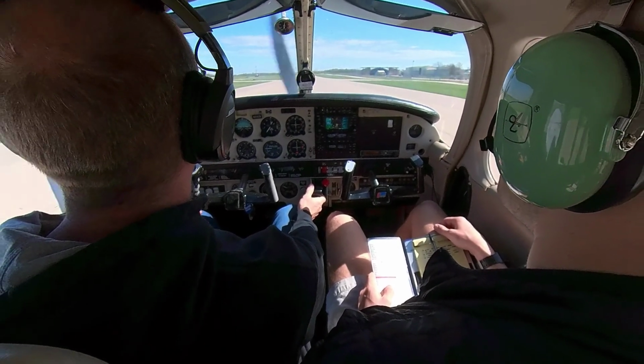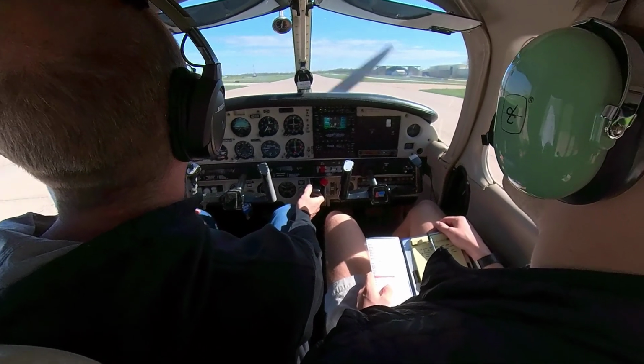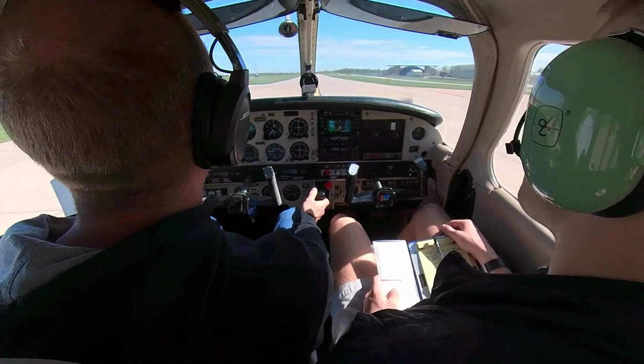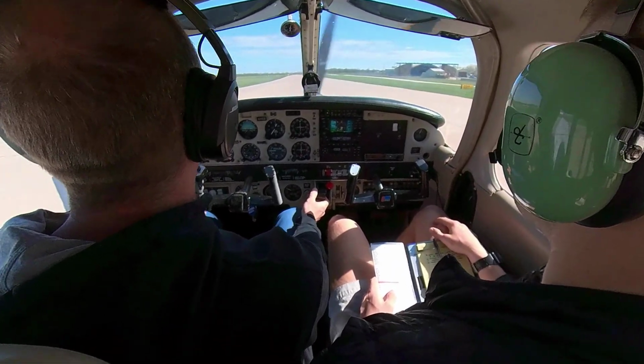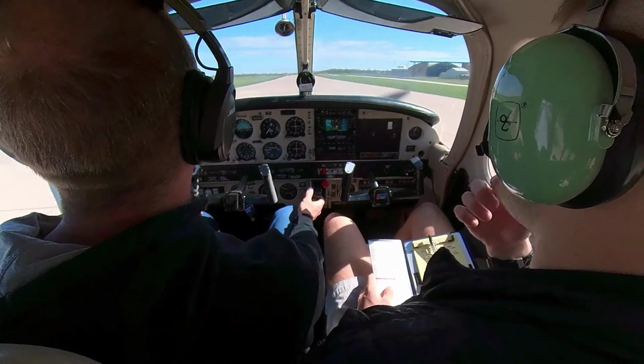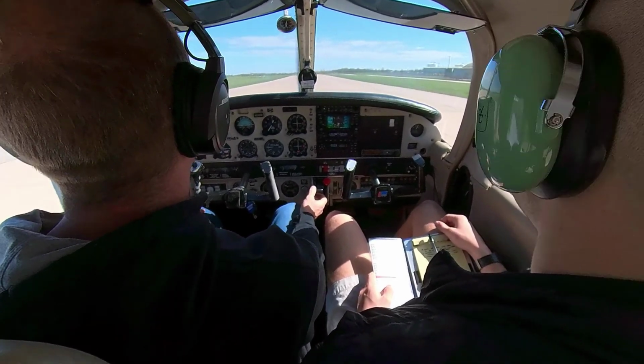Nice, good job. A little bit more right rudder. There you go. And once you're on center line, it just becomes about making small inputs to keep it on center line.